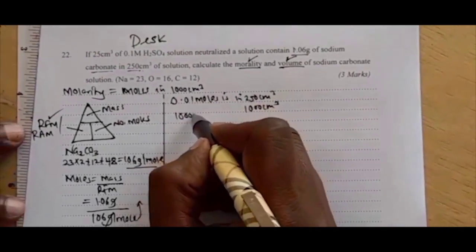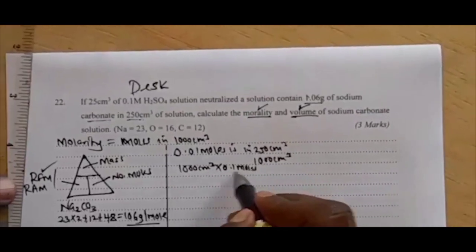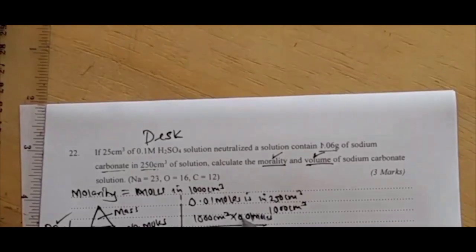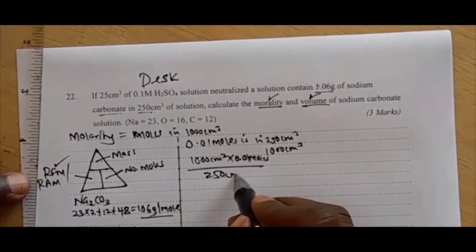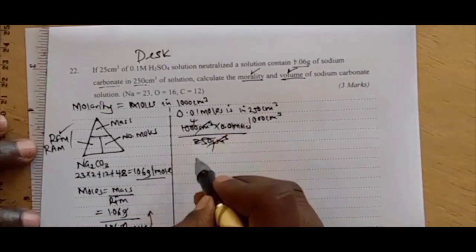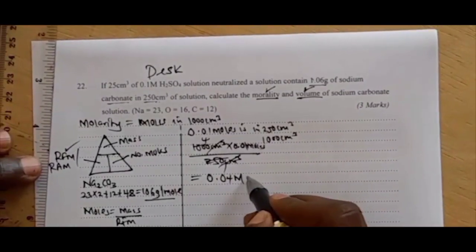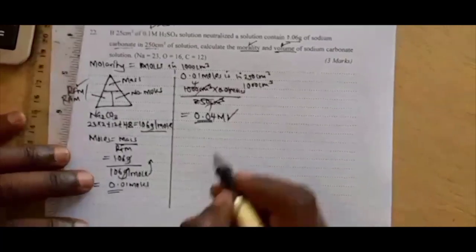So 1,000 centimeter cube times 0.01 moles, need to avoid those mistakes, divided by 250 centimeter cube. That will give us 0.04 molar. And after that point, it will earn you 1 mark.